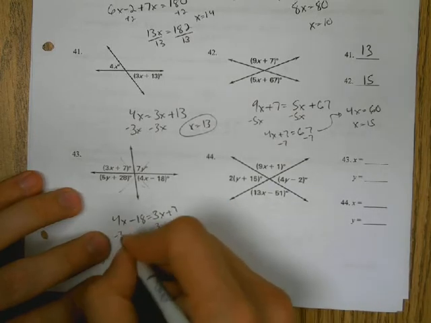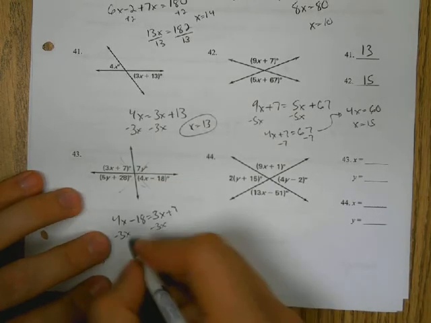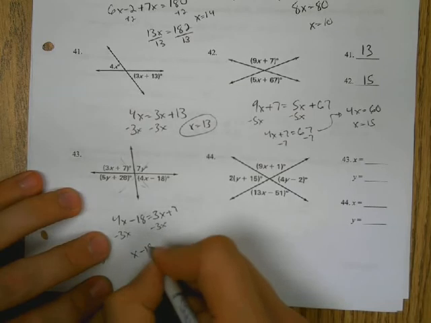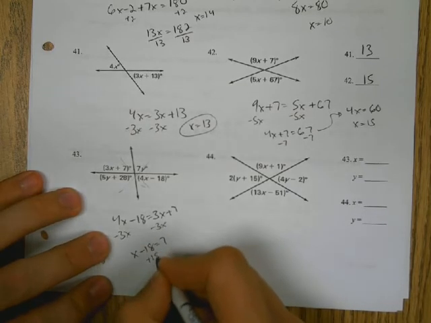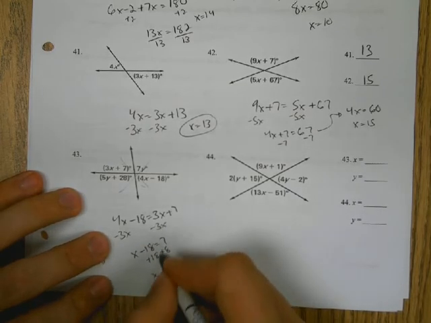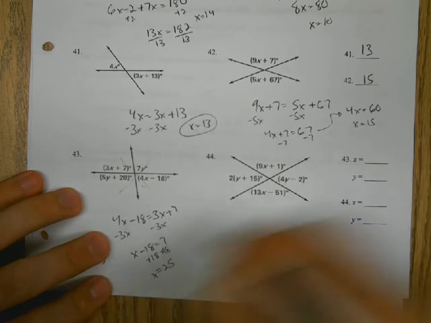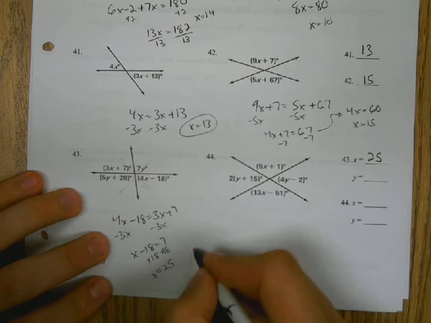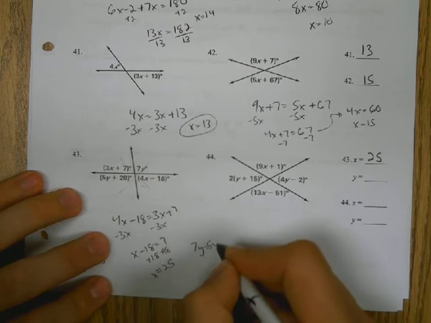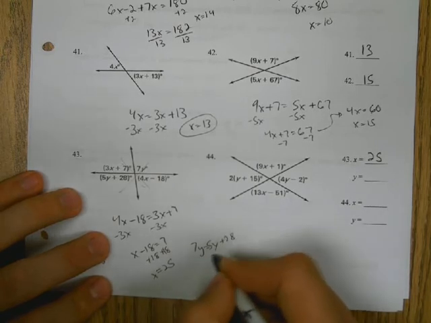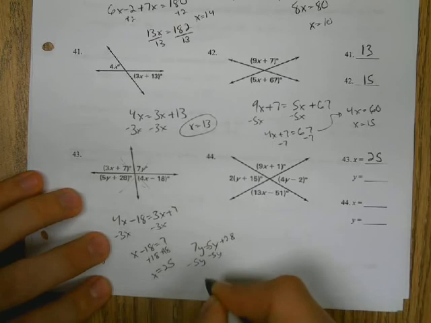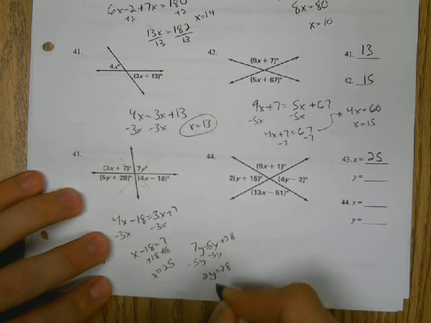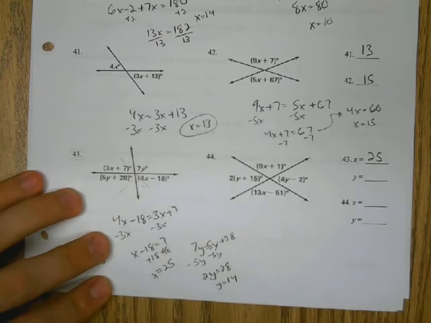So I'm going to pull that 3x from both sides. Again, set those vertical angles equal to each other. X minus 18 is equal to 7. Add the 18 to both sides. I'm going to get x is equal to 25. Use my y's for vertical angles as well. 7y is equal to 5y plus 28. Subtract the 5y from both sides. 2y is equal to 28. Y is going to be equal to 14 once we divide that by 2.